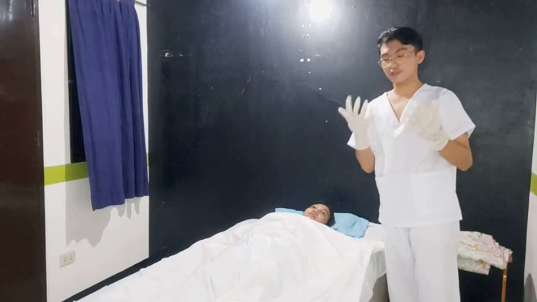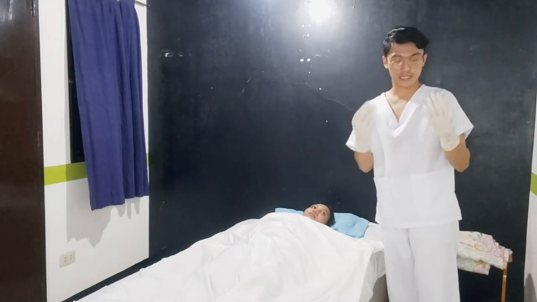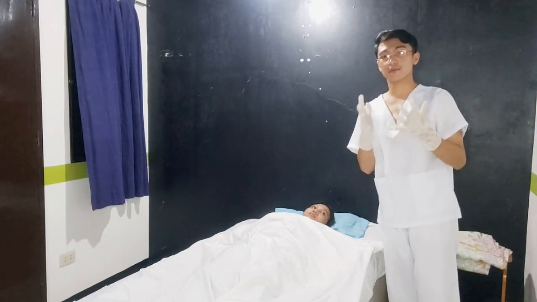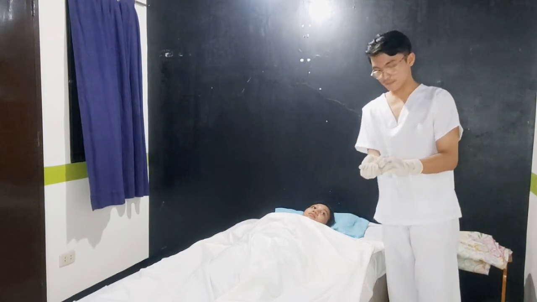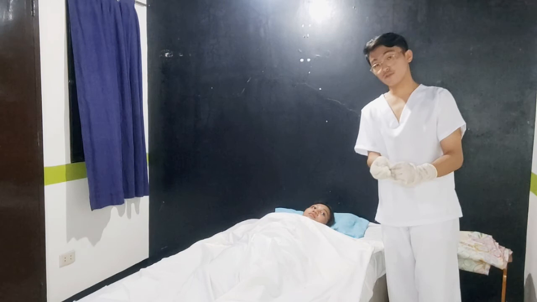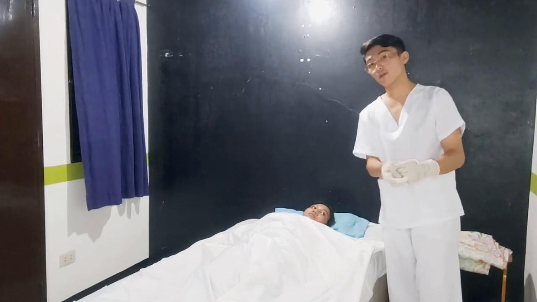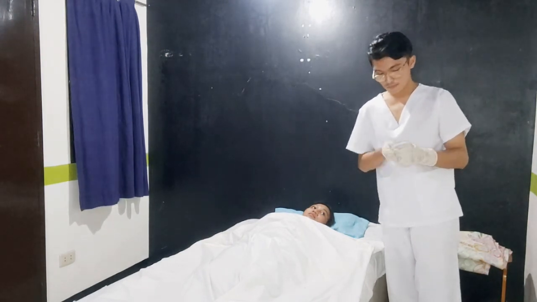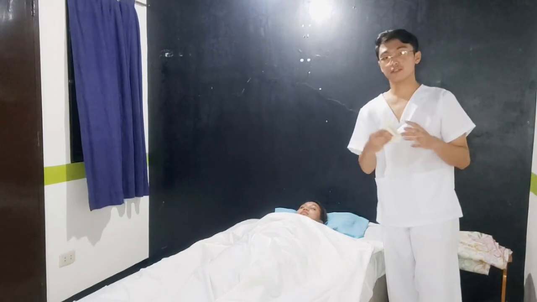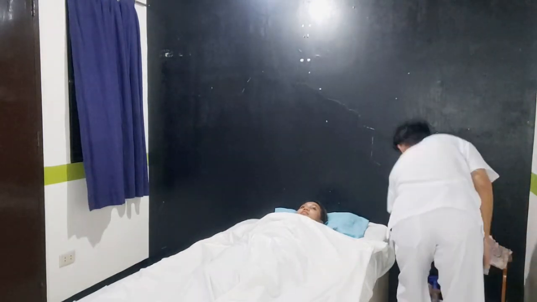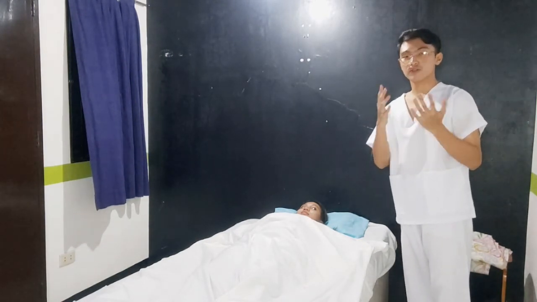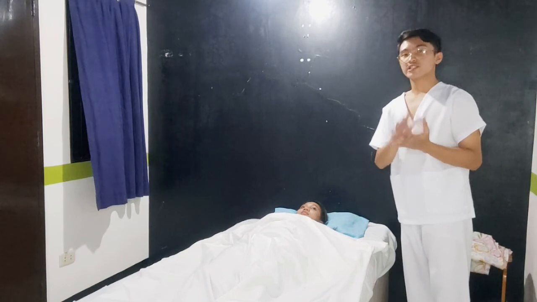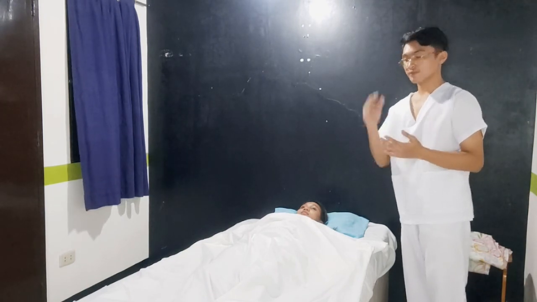After that, we need to remove our gloves for it contaminates some microorganisms from the bath blanket. And of course, apply the proper hand hygiene. Dispose the gloves. Now, in this case, it is okay that we don't use gloves to change the pillowcase of the patient.